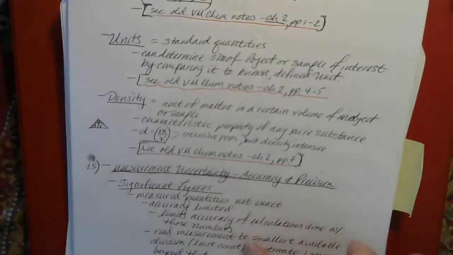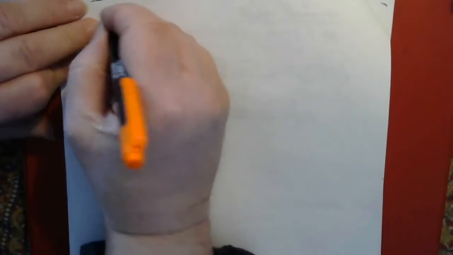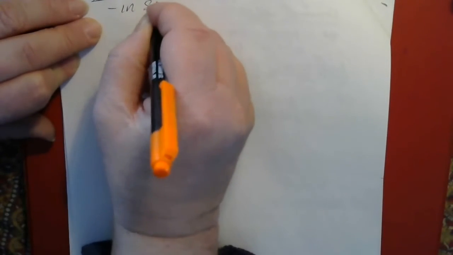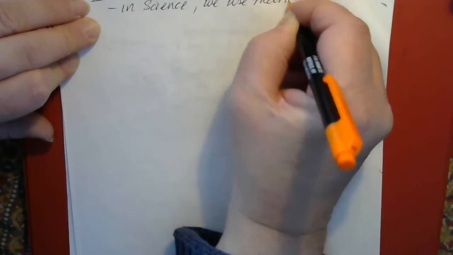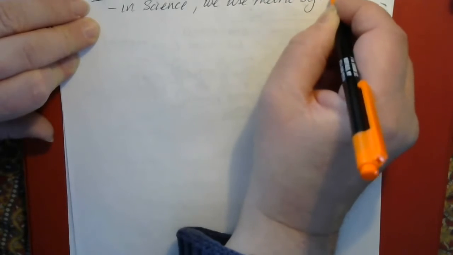The units of measurement that we use in science, we use the metric system, of course.